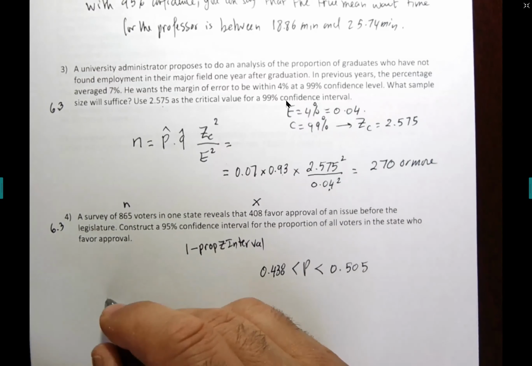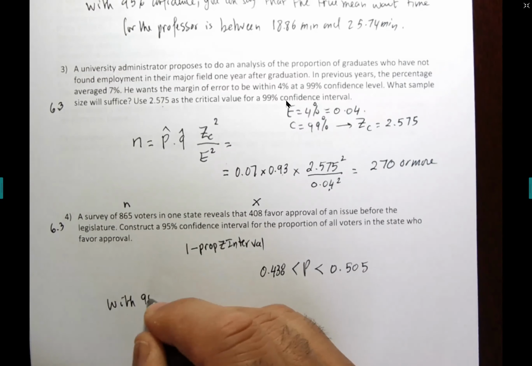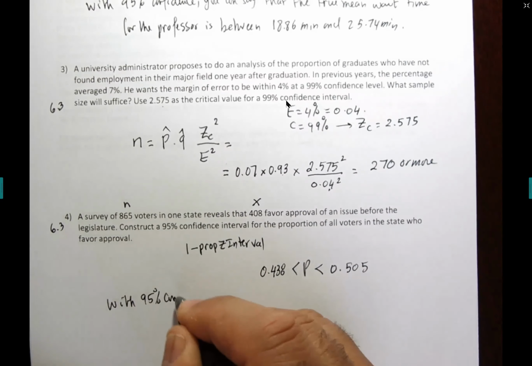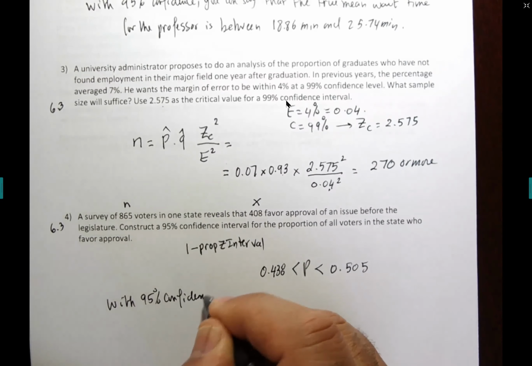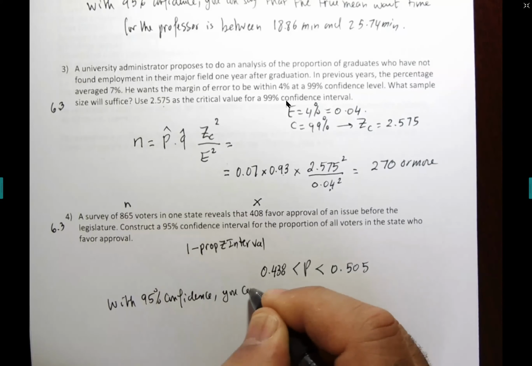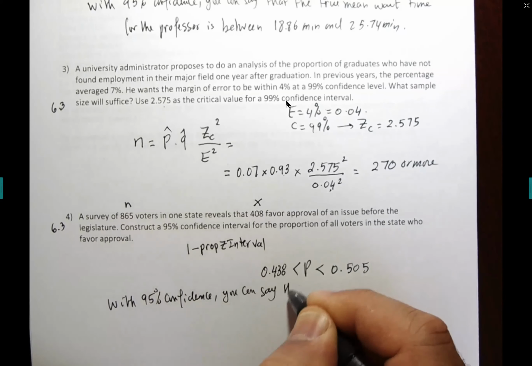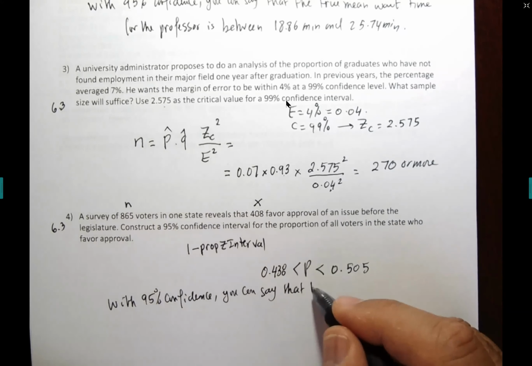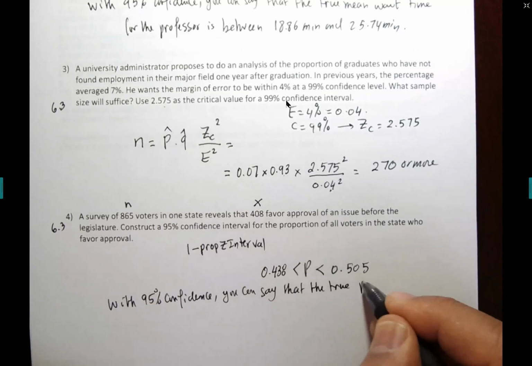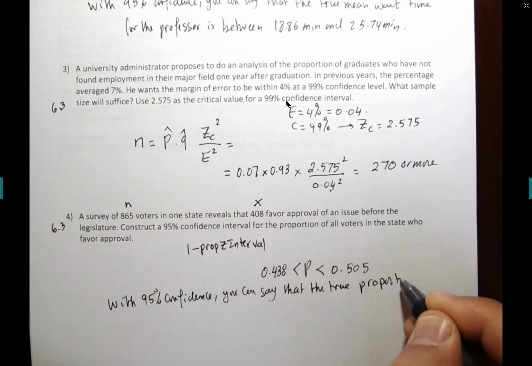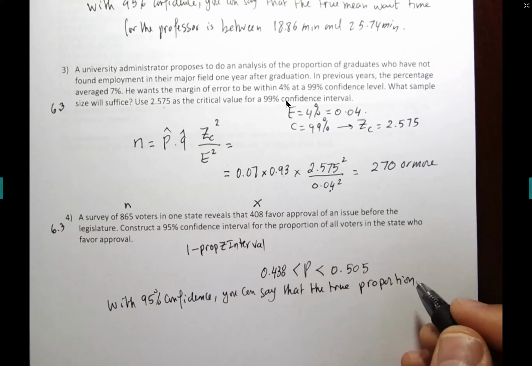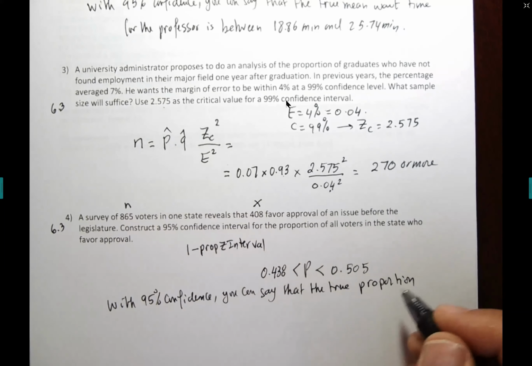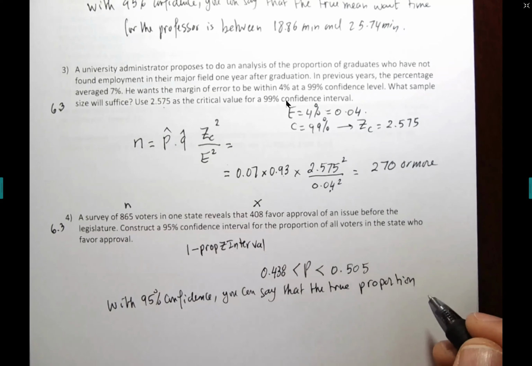Okay, how do you write the conclusion, guys? You say with 95% confidence, you can say that the true proportion. In my MyMathLab, they might trick you and put a statement that the sample proportion is between. No, this is not about the sample.